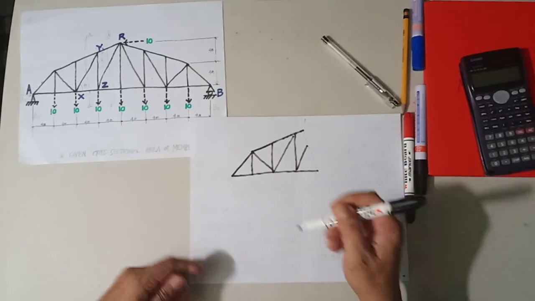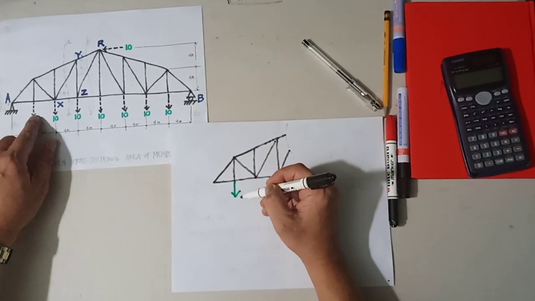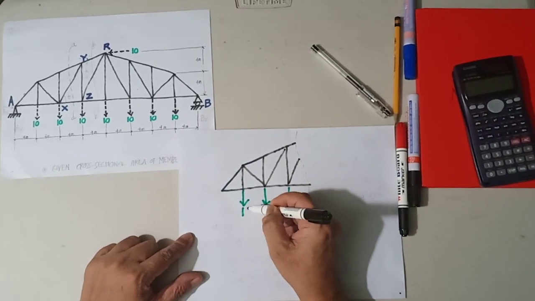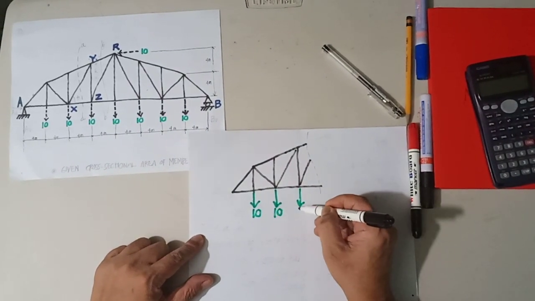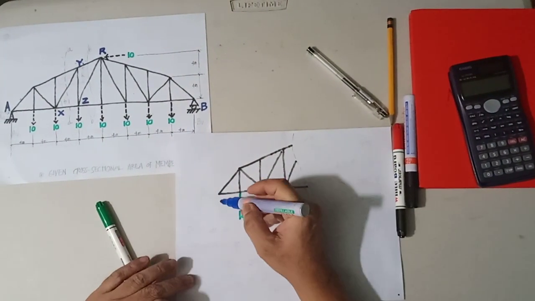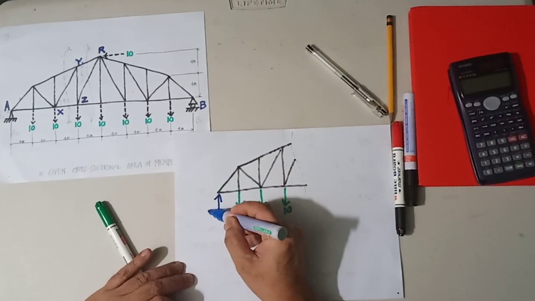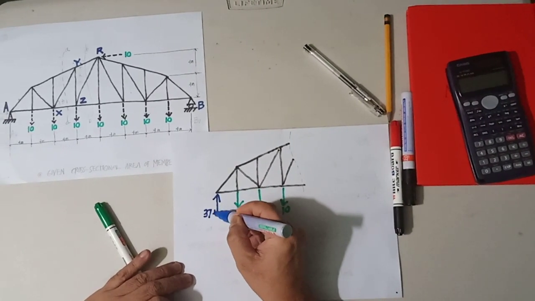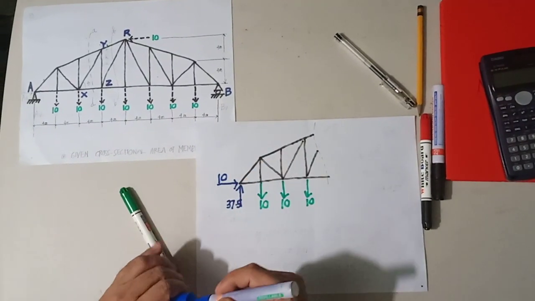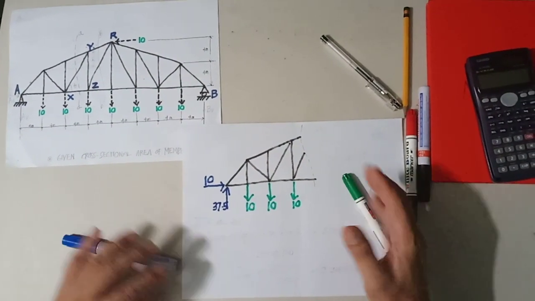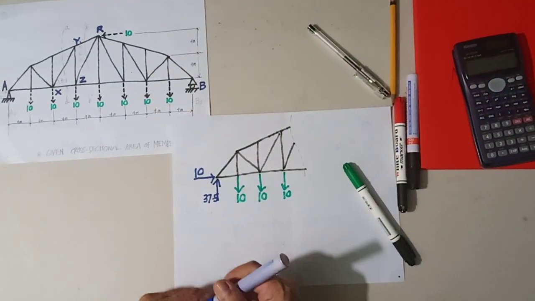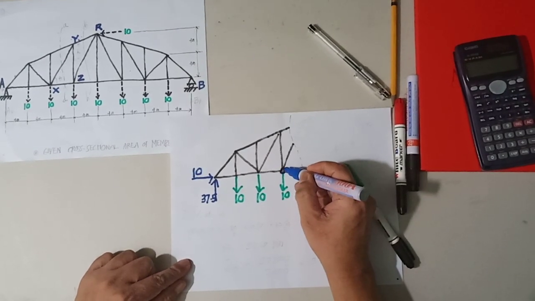What you see on the left side is you have this 10, you have this one, you have 10, you have another 10, and you have another 10. So all of these are 10. And previously, you were able to solve for the reaction at the hinge, point A, as 37.5, that is 37.5, and this is acting to your right as 10 kilonewtons. You would notice that if you pass this section, all these three members are cut, and to solve it we're going to take the summation of moments at point Z.